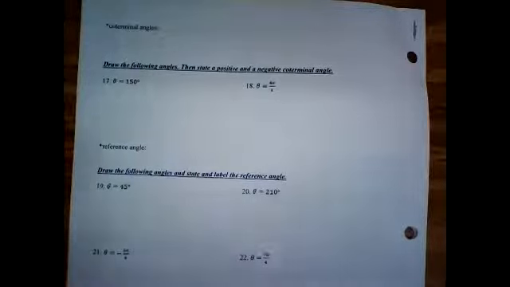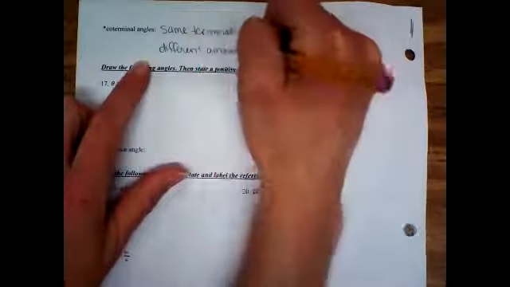All right. Vocabulary, coterminal angles. They have the same terminal side, so they end in the same place, but they have a different amount of rotation.